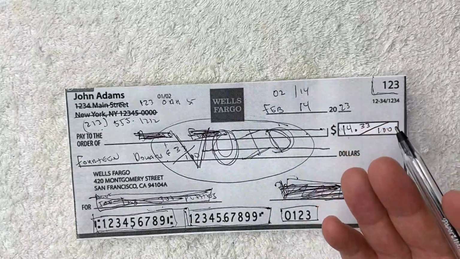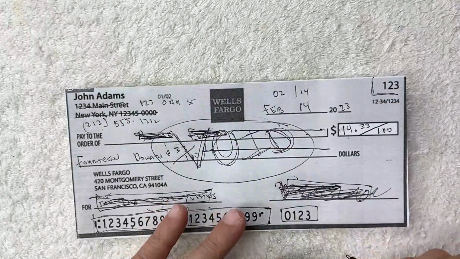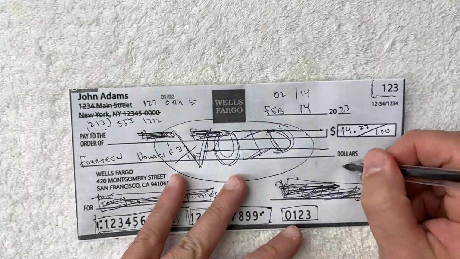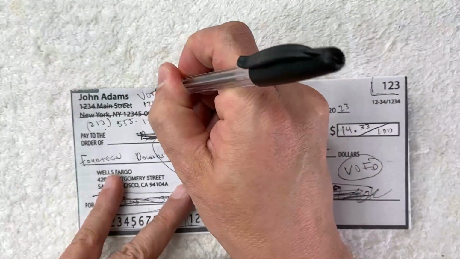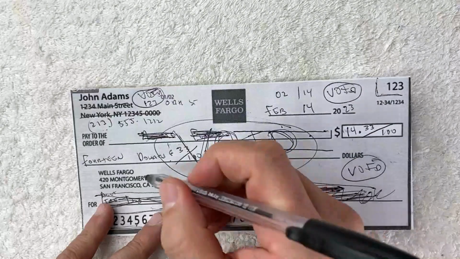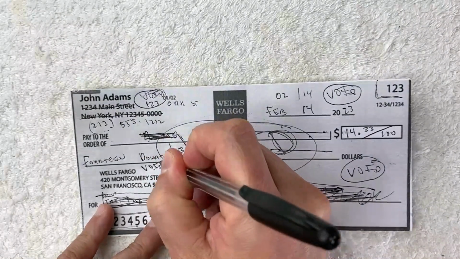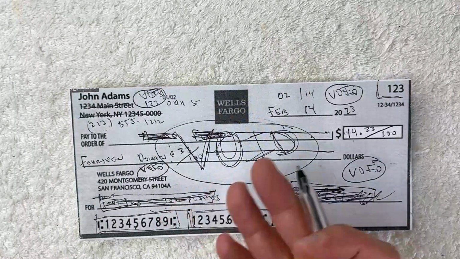Also, when you are voiding out a Wells Fargo paper check, you can go ahead and write void here in the middle. That should be sufficient. Or if you're more cautious, you can go ahead and write void down here on the bottom right, and then void up here in small letters and wherever you like. And that way it's going to be much more difficult for anyone to go ahead and remove the word void and use your Wells Fargo paper check for anything nefarious.